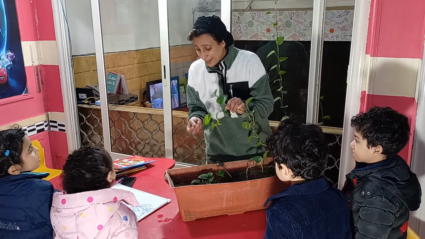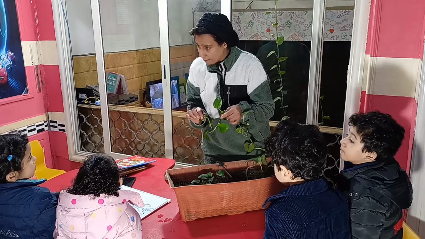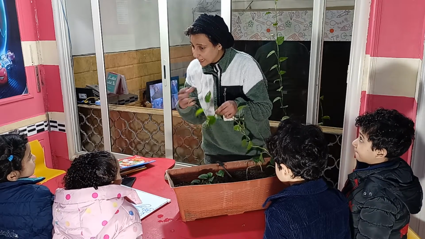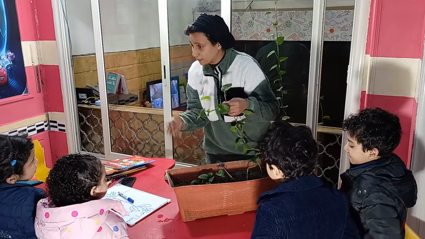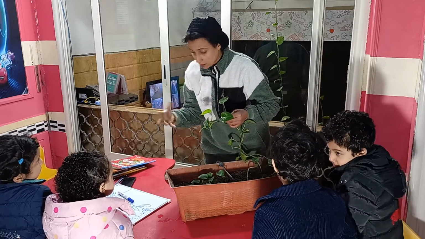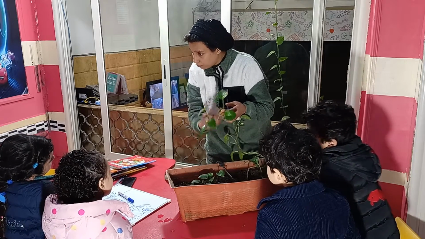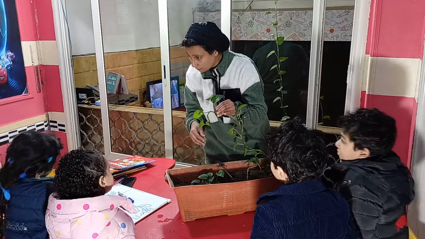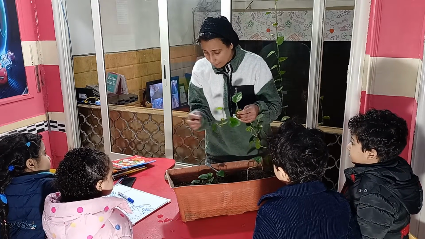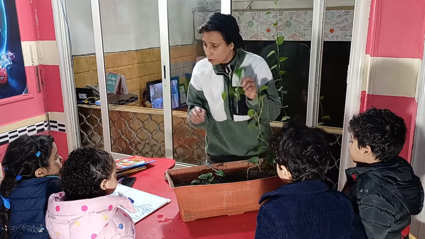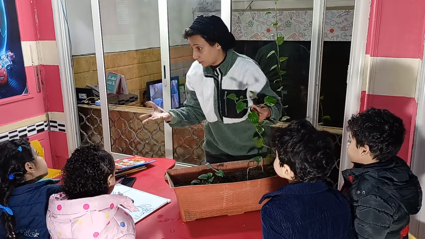Leaves have a green color. When the sun comes, with this green color, they make food for the plant to grow up, right? And at the end of growing, we can find a flower at the end of the stem, and then the flower gives us fruit or vegetable, right?